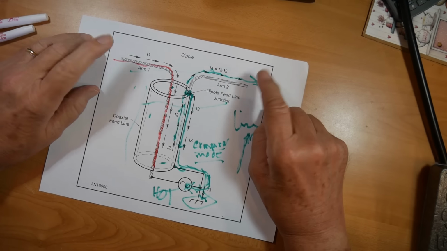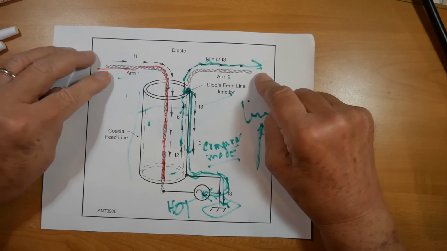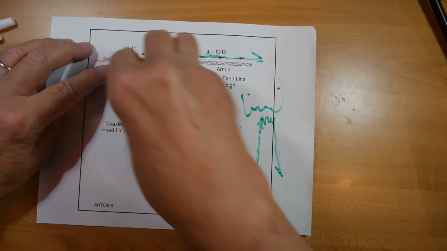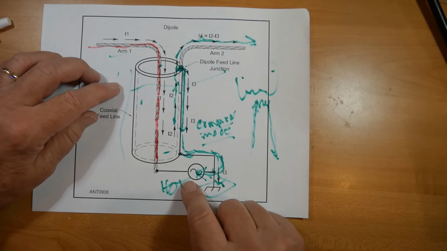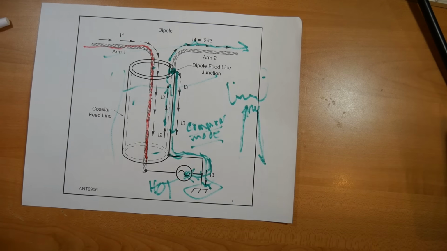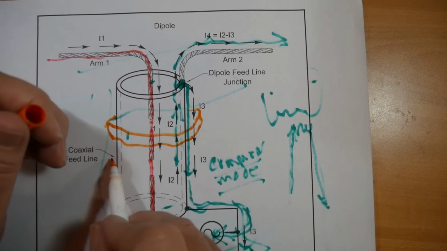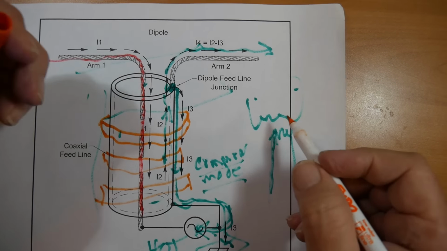Now, this way of making dipoles is extremely common, and I do it too, just routinely. Ideally, you should have a balun here, which will keep this from happening. Okay, if it becomes a problem, that's the fix. You put a balun here. Or you can put ferrite beads around this, a bunch of ferrite beads around here.